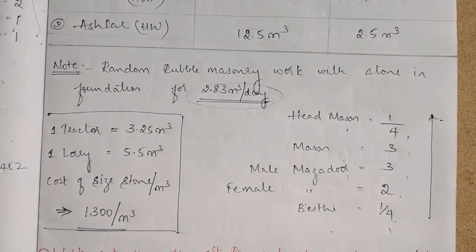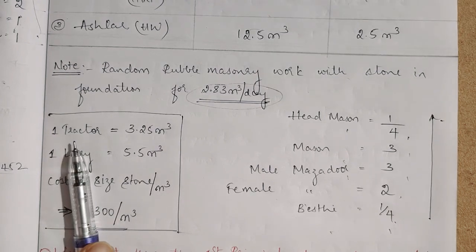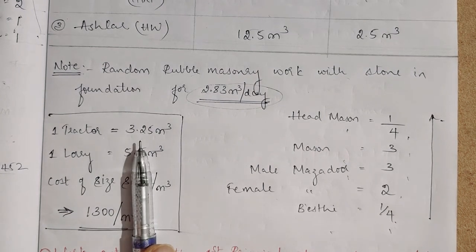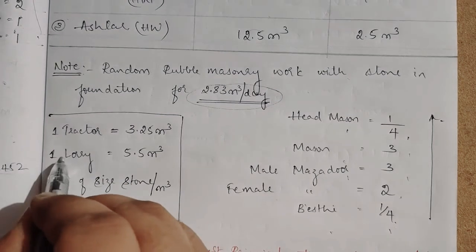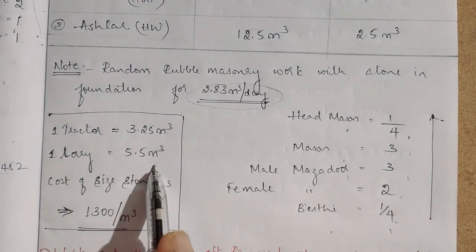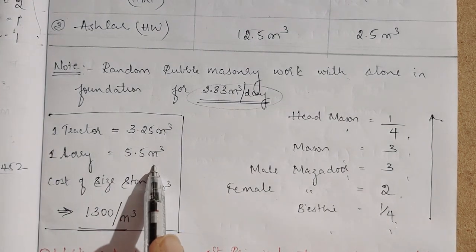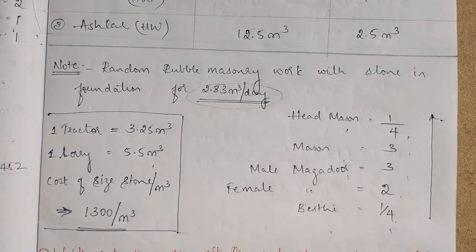I want you also to remember that one tractor fetches a volume of 3.25 meter cube of work. Similarly, one lorry will fetch us 5.5 meter cube of size stone masonry.